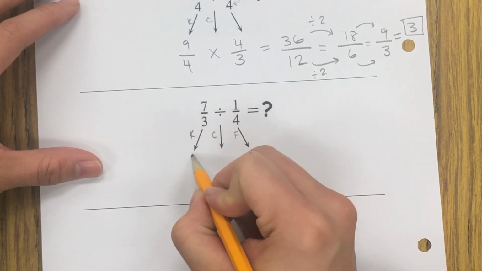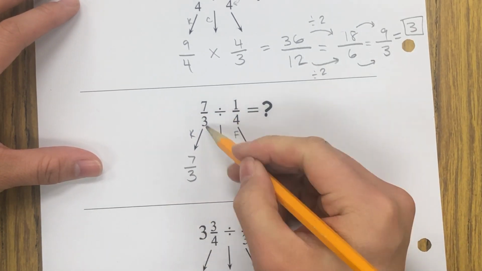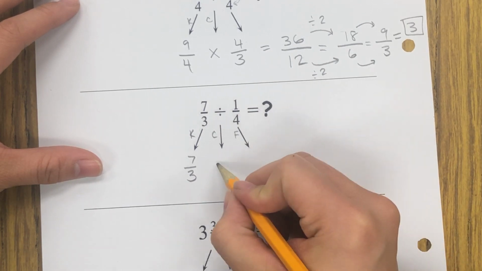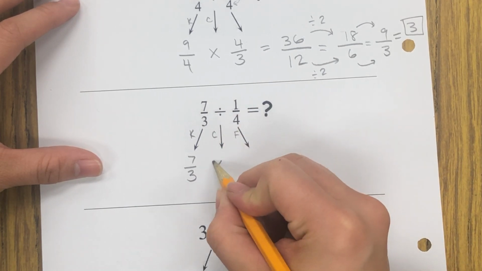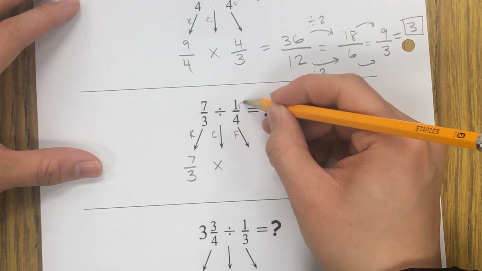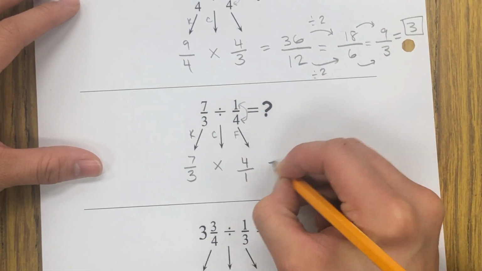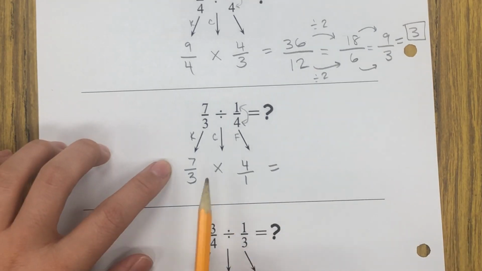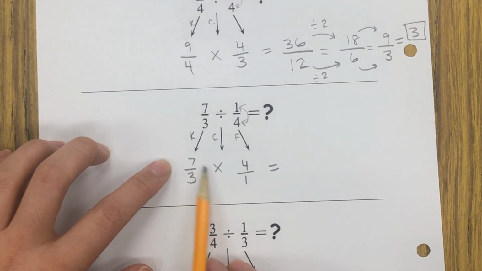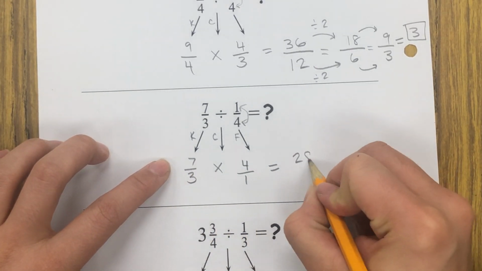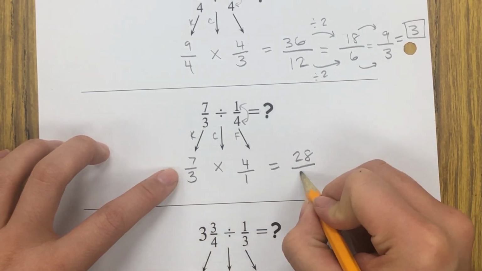Every single time we're going to keep, change, and flip. We're going to keep this fraction exactly the same. 7/3, 7/3. We are going to change the symbol. So instead of division, we're looking at multiplication. And then we're going to flip this fraction. Instead of 1/4, we're going to do 4/1. And then do we know how to solve this? We do. Multiply straight across. 7 times 4 is 28. 3 times 1 is 3.